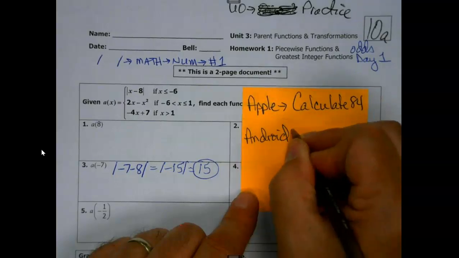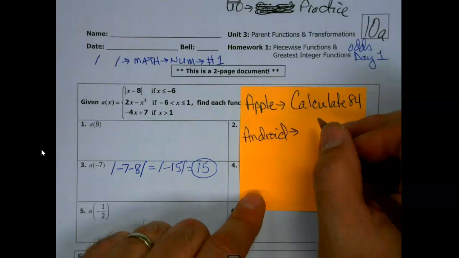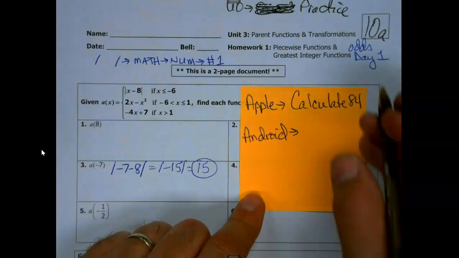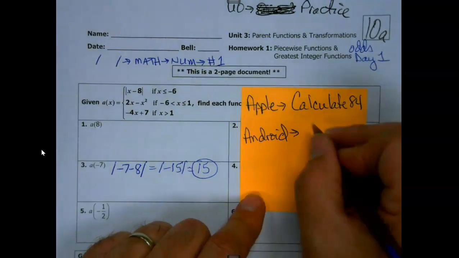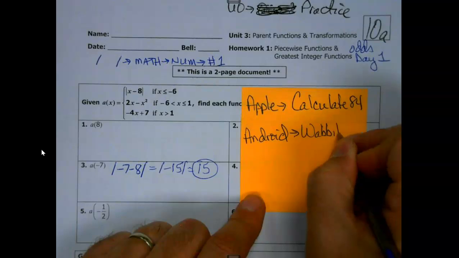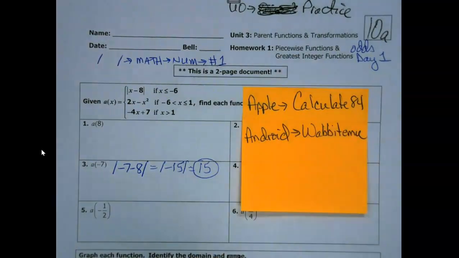I have not tested these out to see if they're in the App Store for the computer or for an iPad or something. I assume they are, but don't quote me on that. But those are the two calculators on the phones that have all the same button presses and all the same features as the calculators that we use in class.